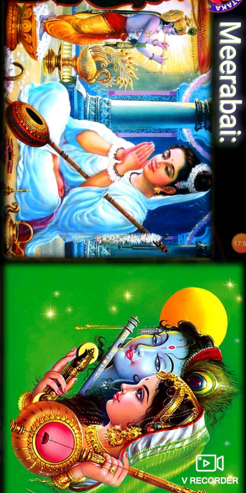She criticized the claim of superior status by high caste people in her bhajans. These bhajans are very popular even today in Rajasthan and Gujarat. Like that, many reformers tried to bridge the gap between religion and caste in different parts of India.